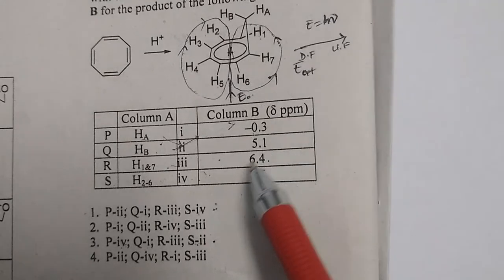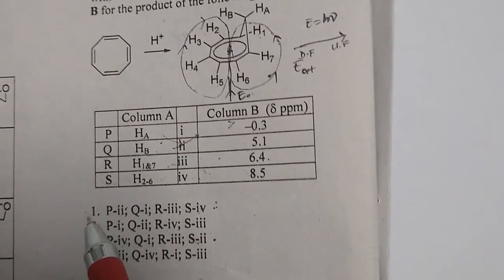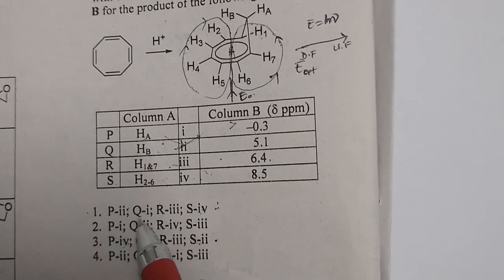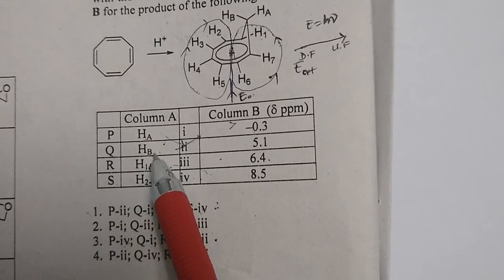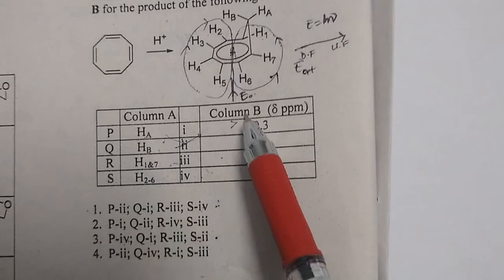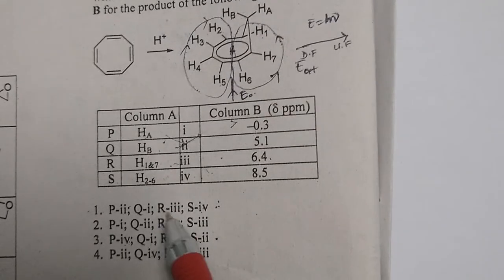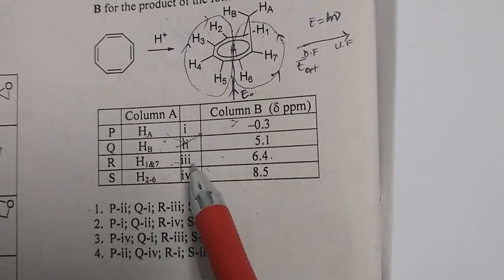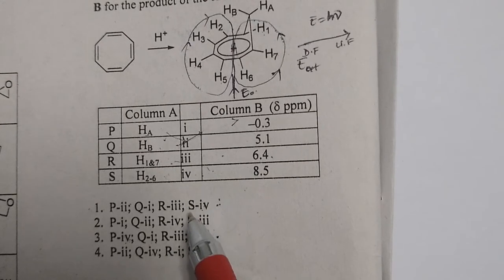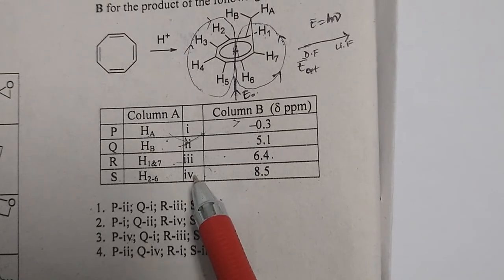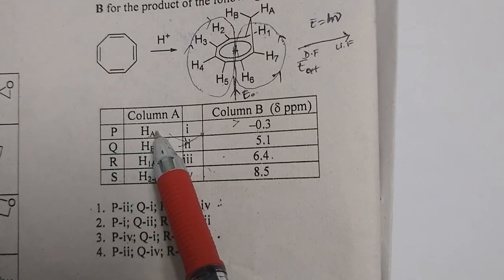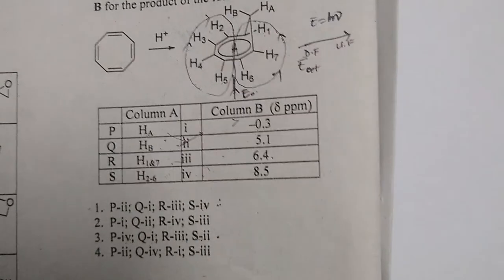So we get our correct option as 1: Q, that is B, gets the value 0.3, R gets the value 3, S gets the value 4, and P gets the value 2.